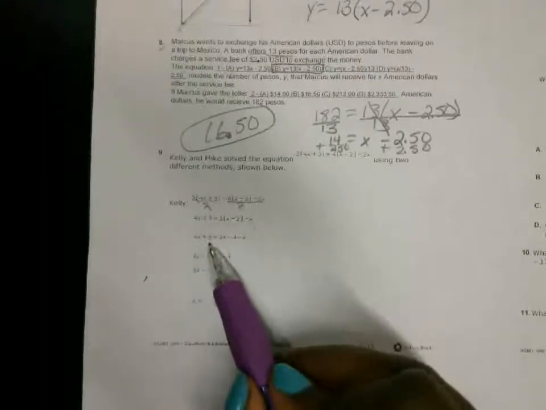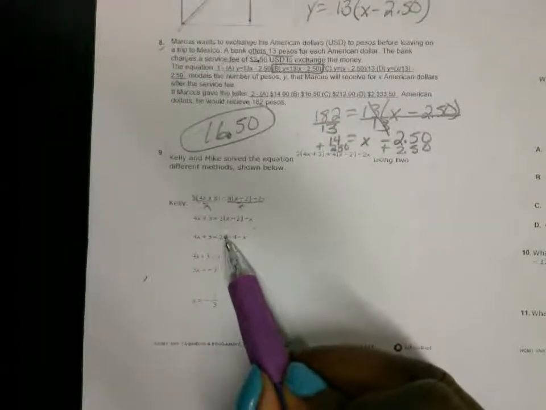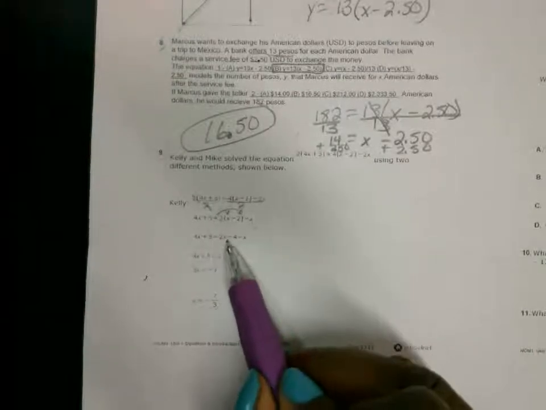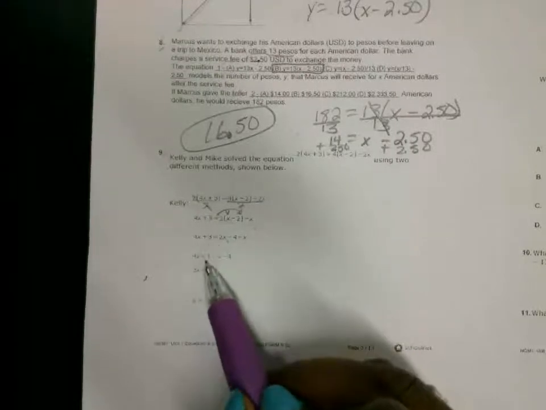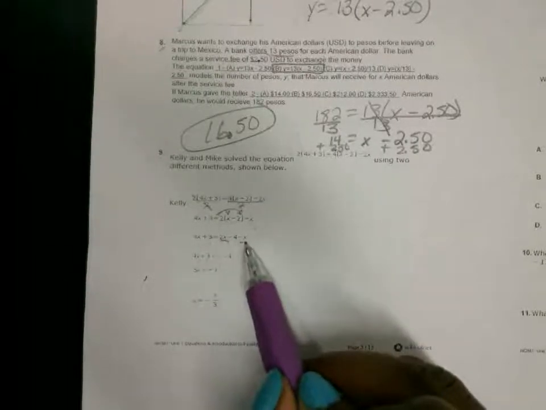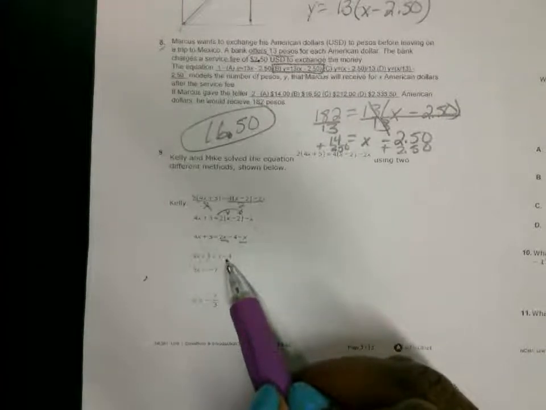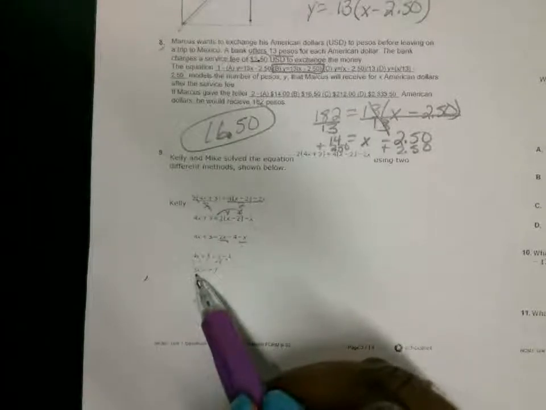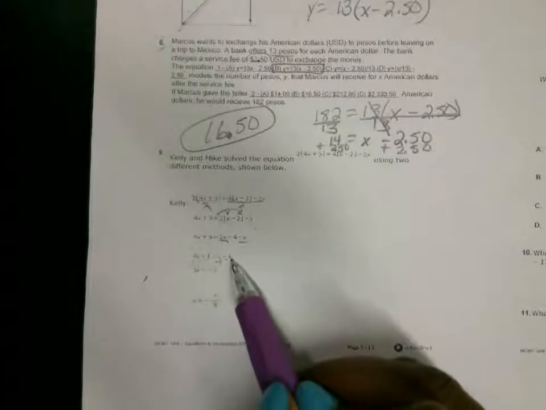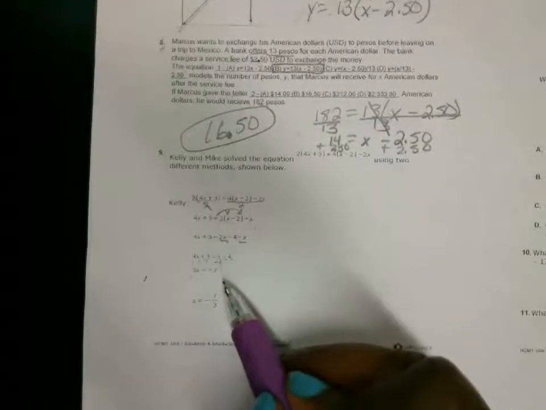She brought this down. Then she used distributive property, 2x minus a 4, bring this down. Okay, that's mathematically okay. Bring this down. Here, it looks like she combined like terms, which gives you the x here, minus the 4, she brought that down. Then she moved the x over here by subtracting 1x, which gives you 3x here. She moved the plus 3 over here by subtracting 3, which gives you the negative 7. So mathematically, that part is okay.